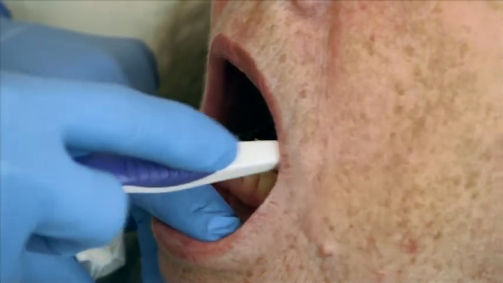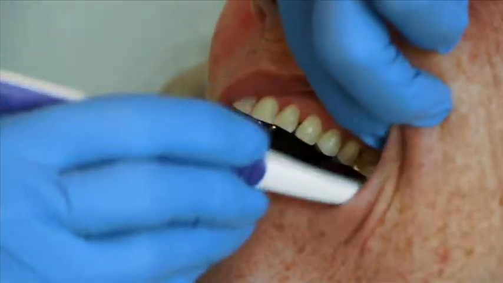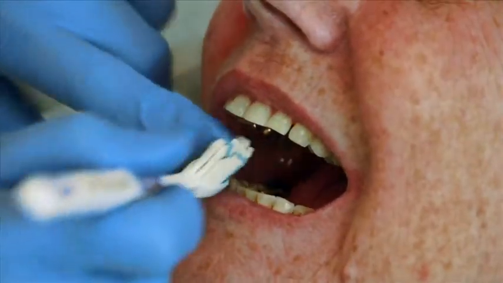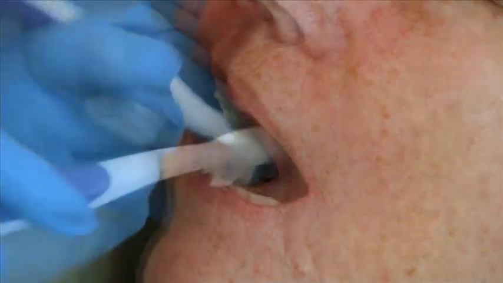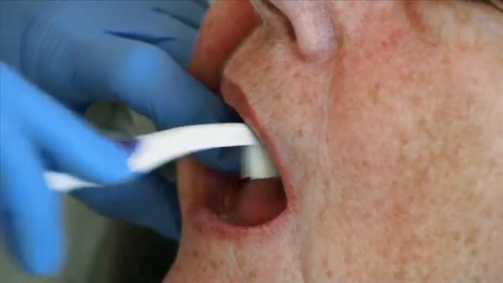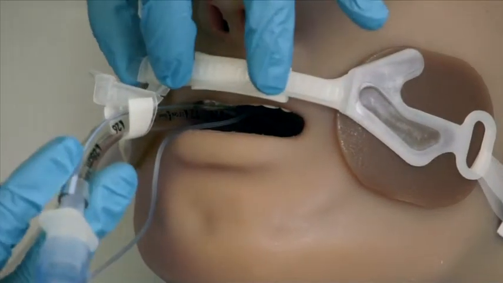Brush the facial surfaces of all maxillary teeth, then linguals, then repeat on the mandibular teeth. Brush the occlusal, or biting and chewing, surfaces last with a scrub stroke. Brush the tongue with long outward sweeping strokes. Gently move the tube from side to side as necessary for access.